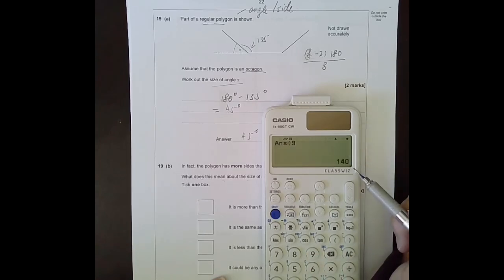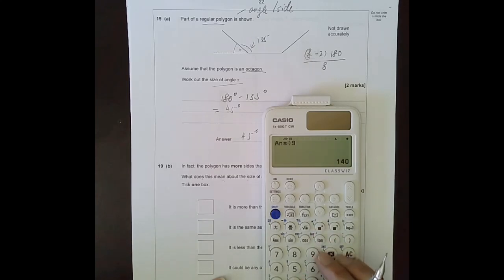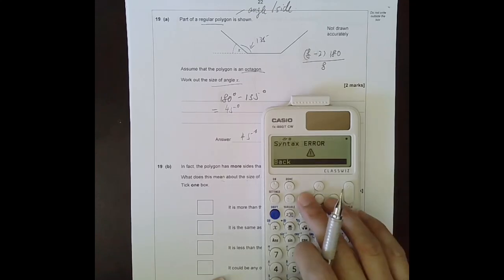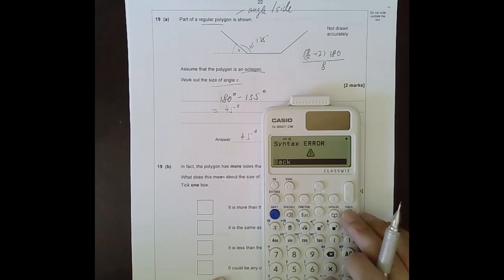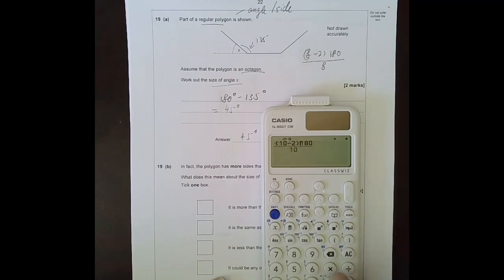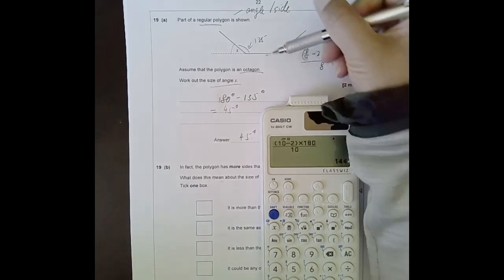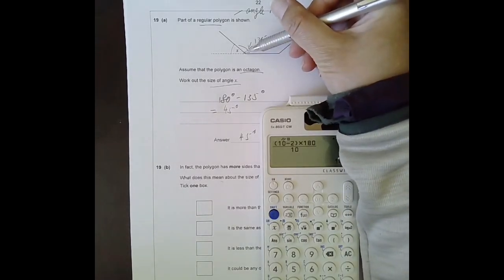So the angle is getting bigger and bigger with each side. Let's try that again. How about now 10 sides? So 10 minus 2 times 180 divided by 10. Oh, I forgot to multiply. So it's 144. You can see the angle is getting bigger and bigger, which means that X will become smaller and smaller.